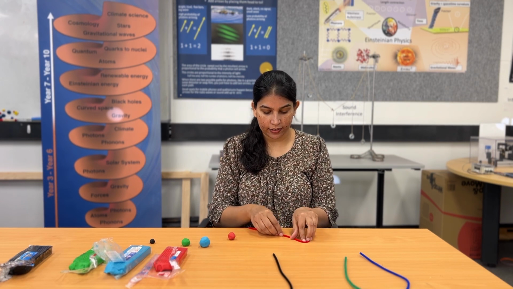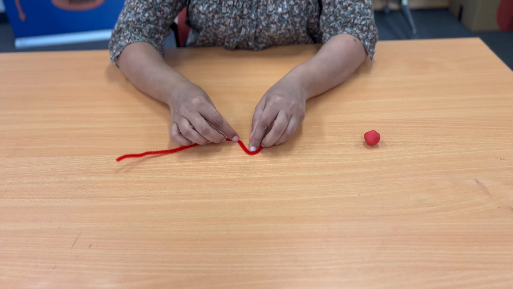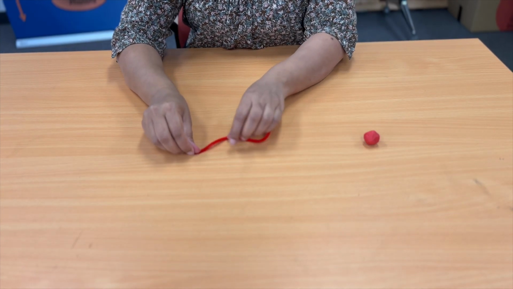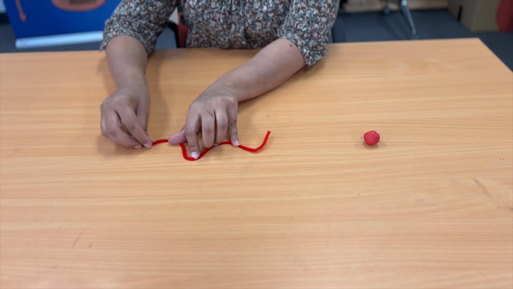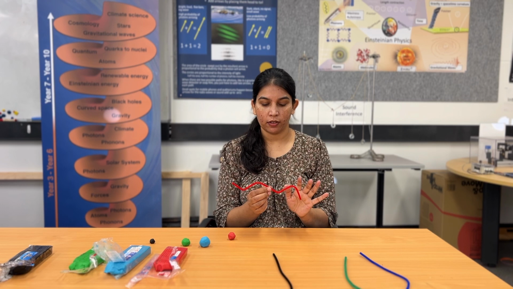The pipe cleaner needs to be bent up like this. So this is waviness, the distance between peaks, its wavelength, the distance between two peaks or two valleys. The size of the plasticine ball represents its bulletiness, its momentum, its ability to push things and break things.